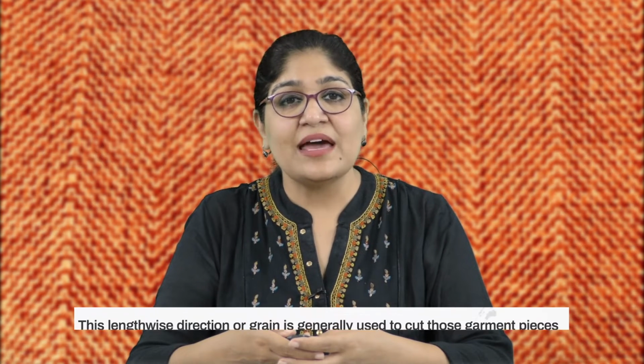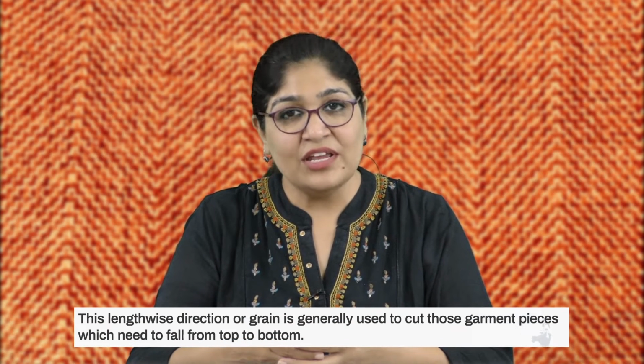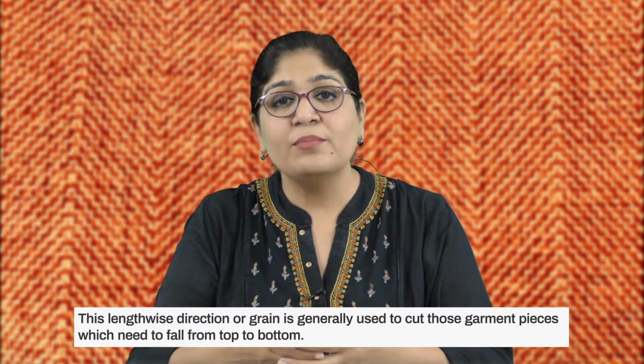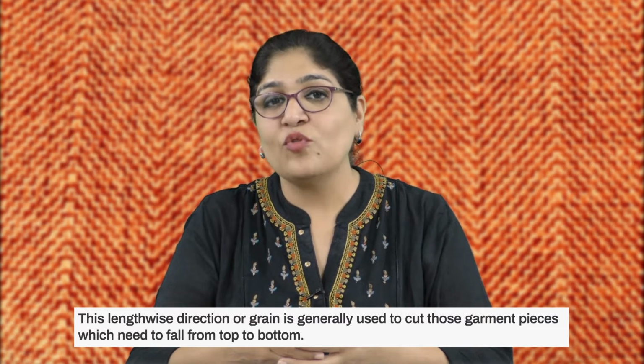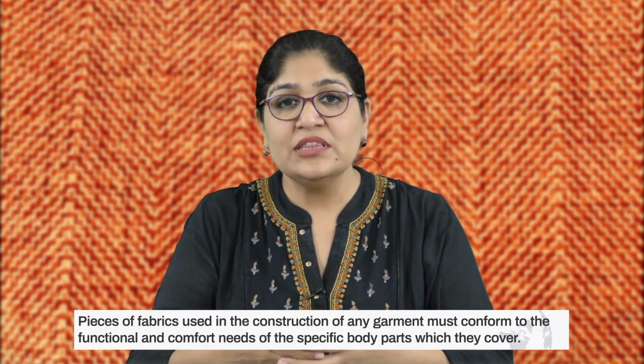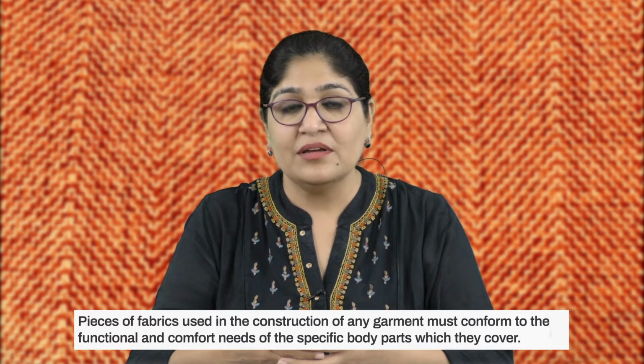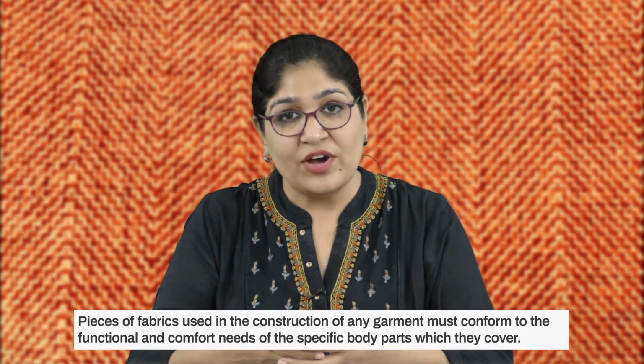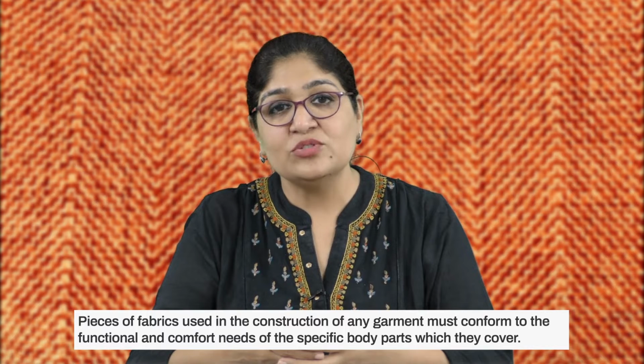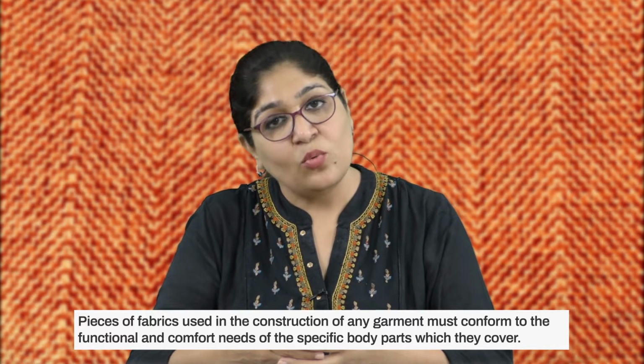This lengthwise direction or grain is generally used to cut those garment pieces which need to fall from top to bottom. Pieces of fabrics used in the construction of any garment must conform to the functional and comfort needs of the specific body parts which they cover.